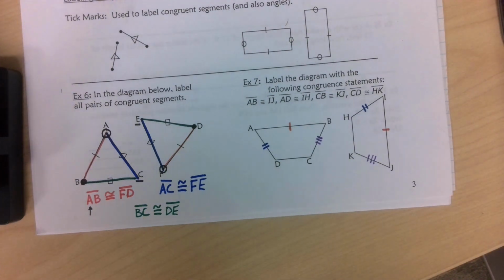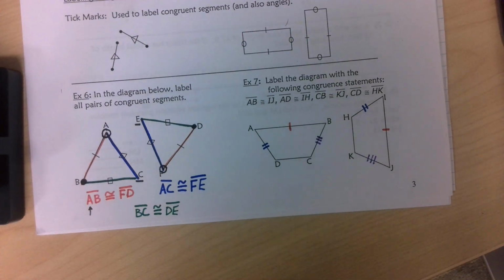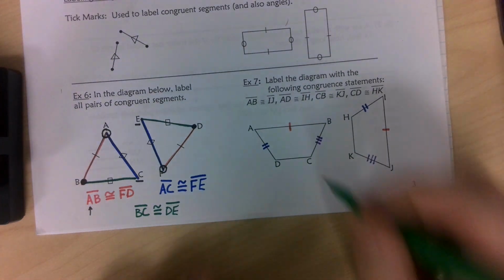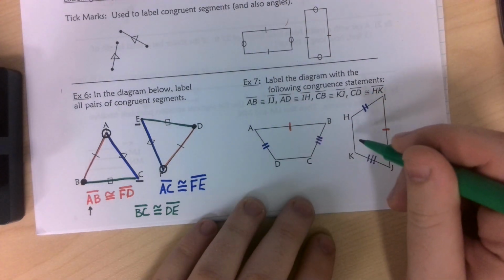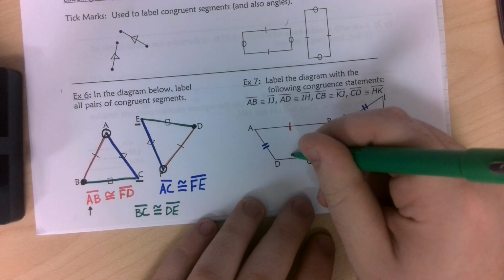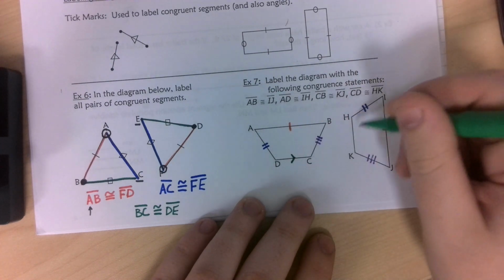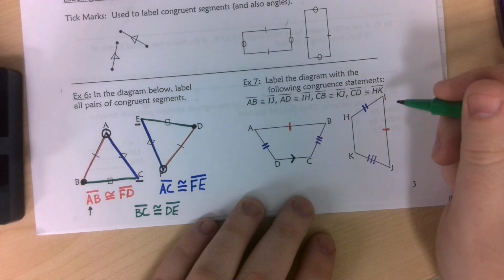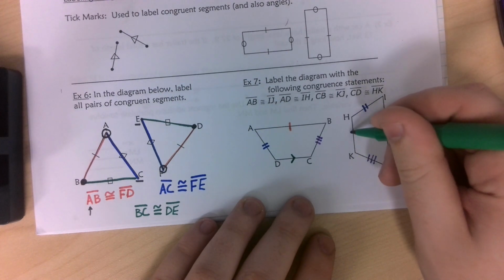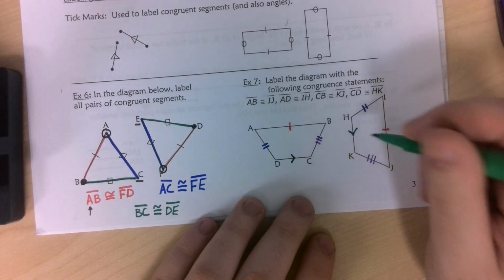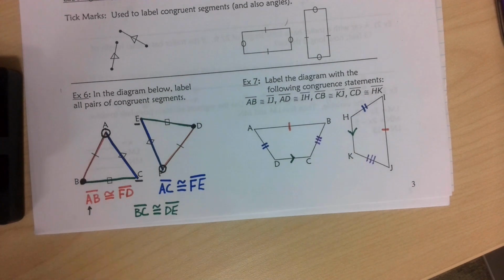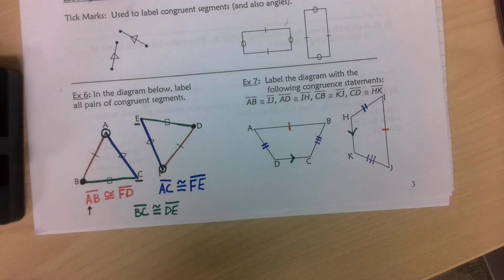Well, we could use 4 tick marks, but I want to remind you that you can use whatever you want for these tick marks. I'm actually not going to use 4 just because it's a little bit much. I'm going to use an arrowhead. Does that sound pretty reasonable? I think an arrowhead sounds perfect. There we go. Now we have labeled the diagram with the congruencies. Let's flip the page and go on to the next part of our notes.